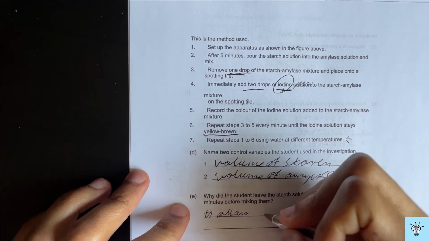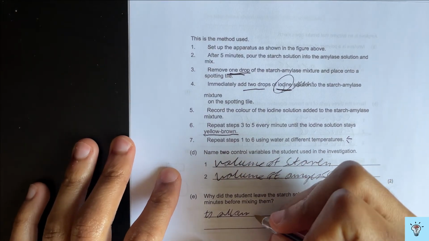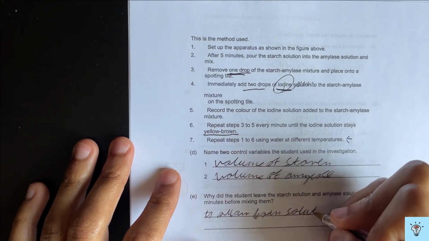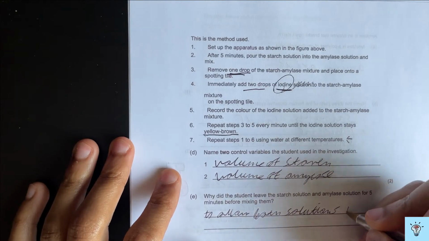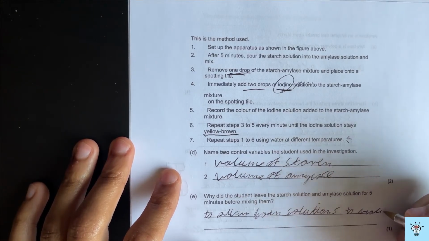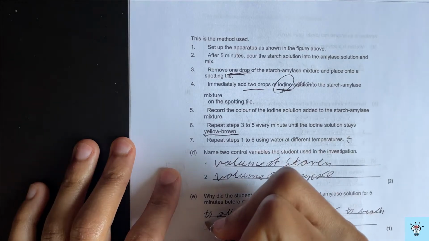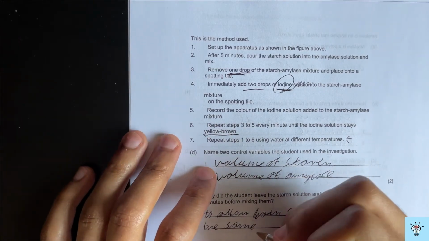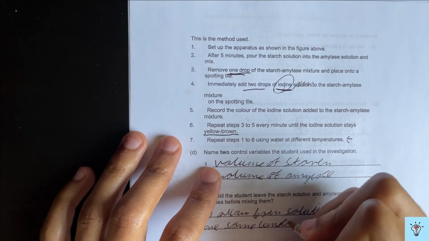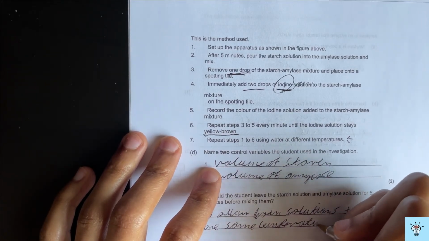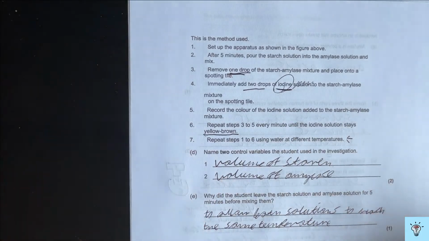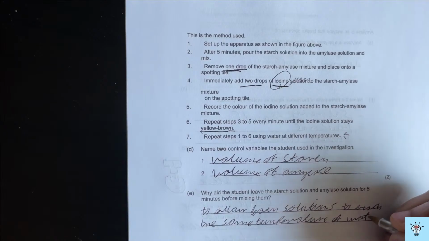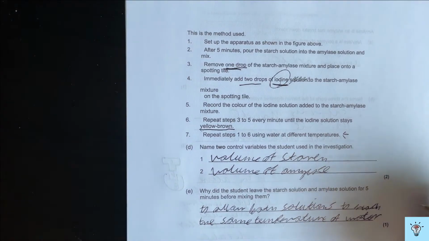So I'm going to say to allow both solutions to reach the same temperature, and to be specific you can say temperature of water.